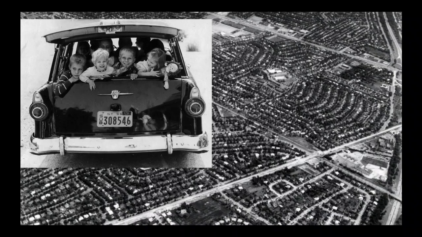So while previous suburbs were more reserved for elites, this is really sort of when the suburb becomes a feature associated with a very large, abundant, and prosperous middle class.